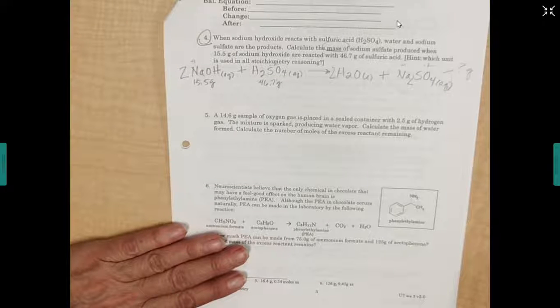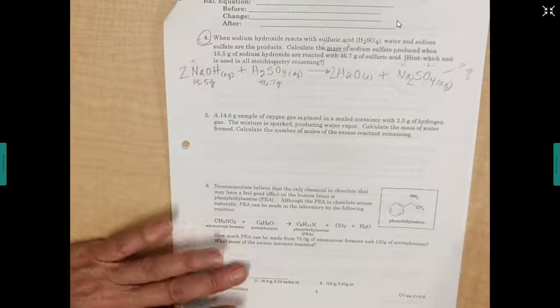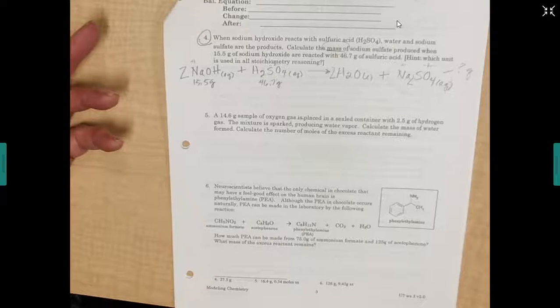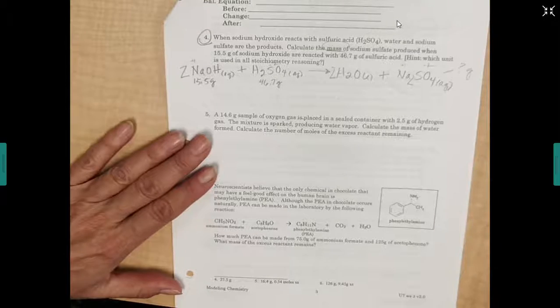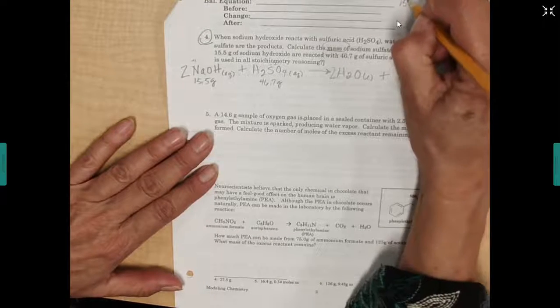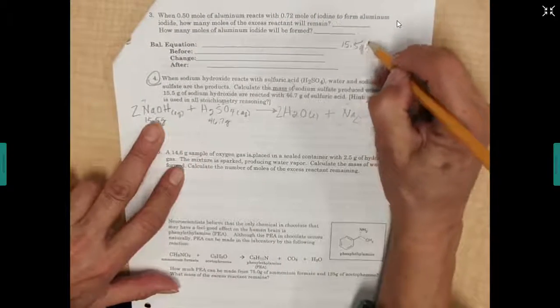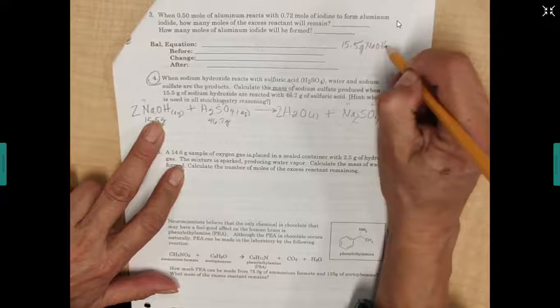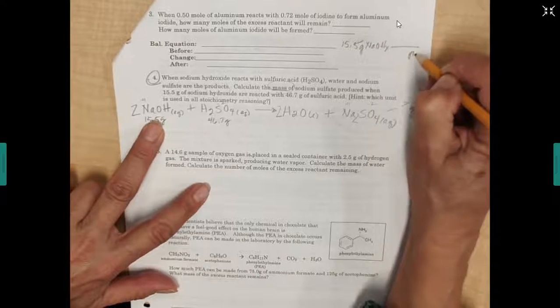Well, we can't fill it out in grams. So what do we have to do to get it into a form that we can use to fill out the BCA table? Got to change it to moles. So I'm going to take my 15.5 grams of the NaOH, and I want to go from grams of NaOH to what?